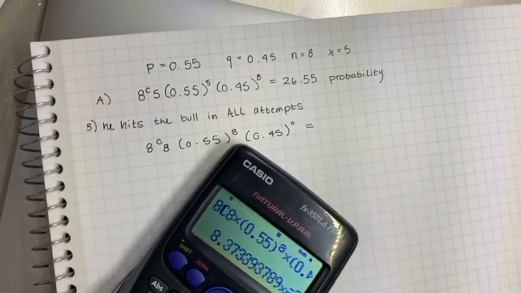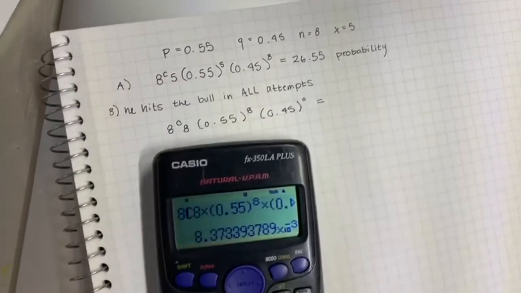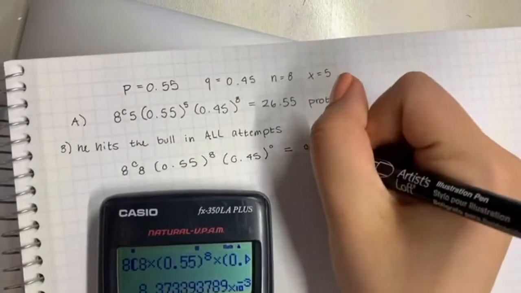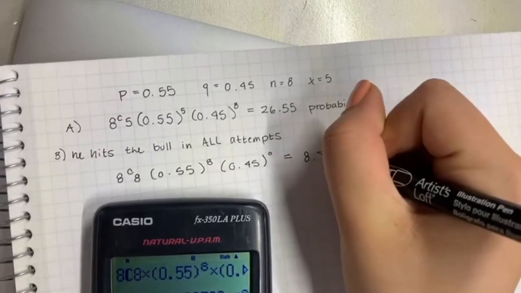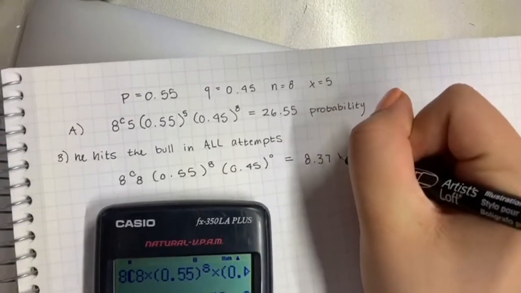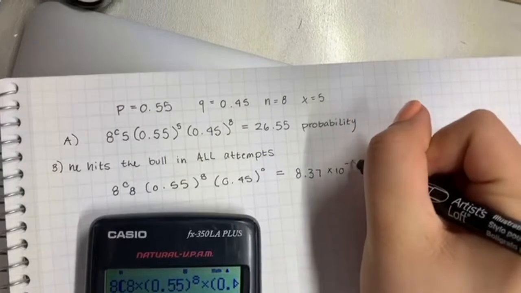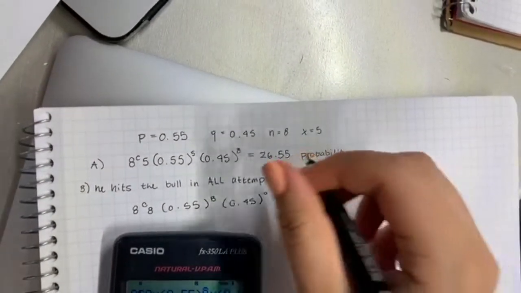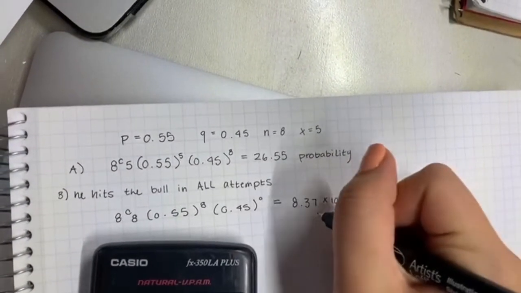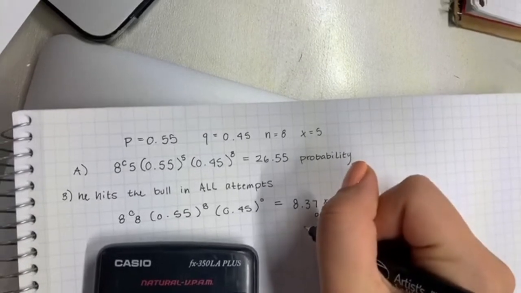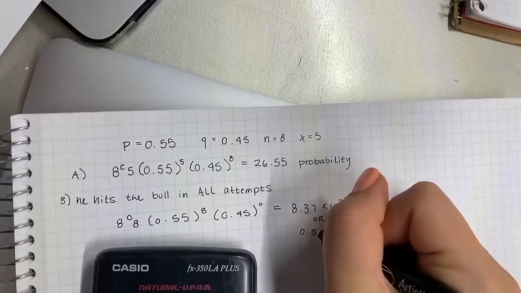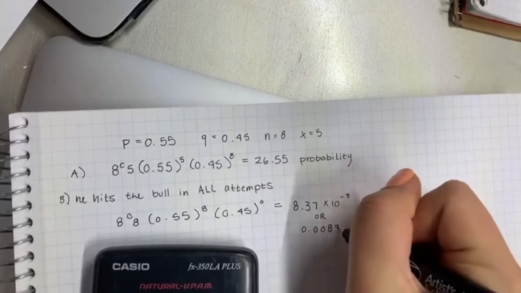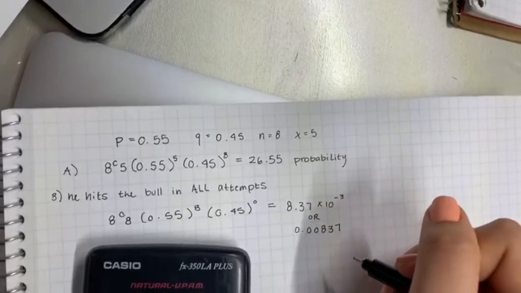Now we have our answer, which is 8.3733, etc. times 10 to the power of -3, which in this case we will change to decimals, which is 0.00837. And this is our final answer.